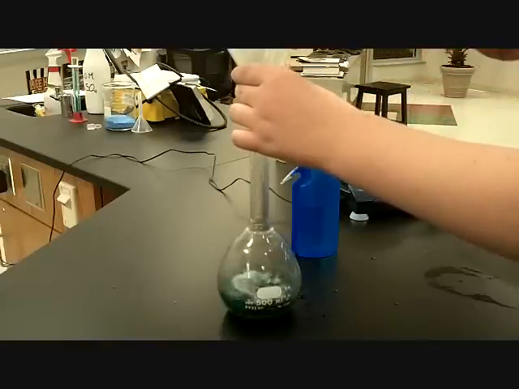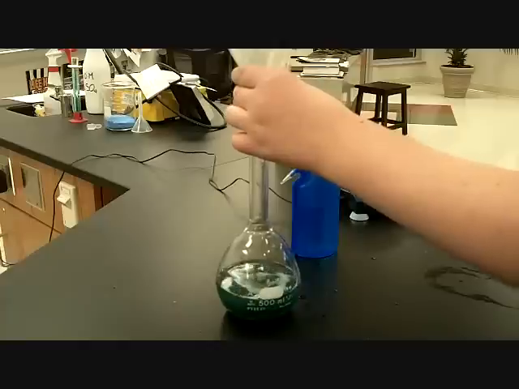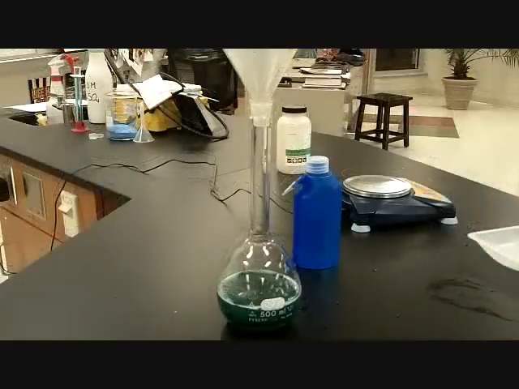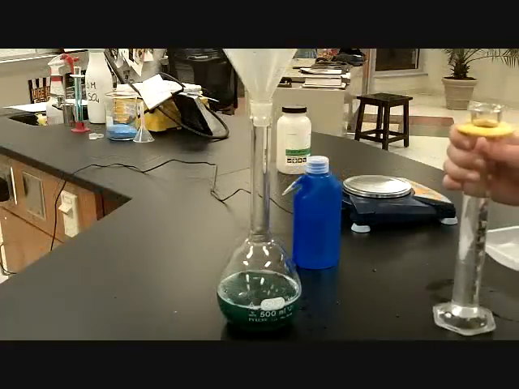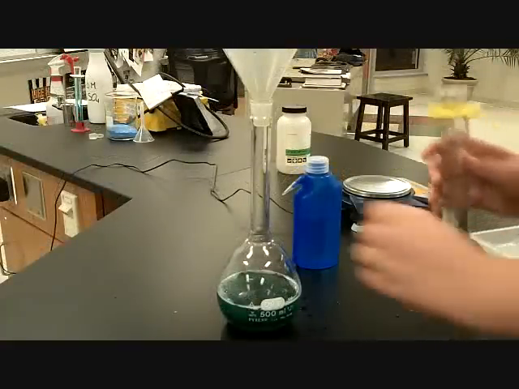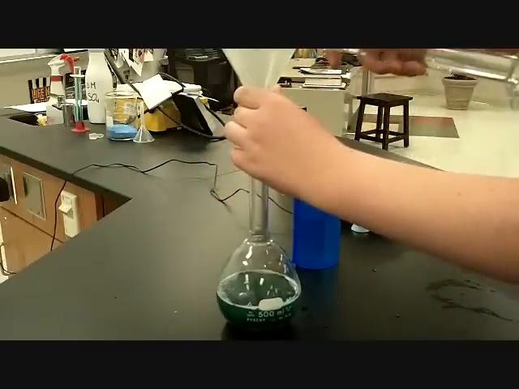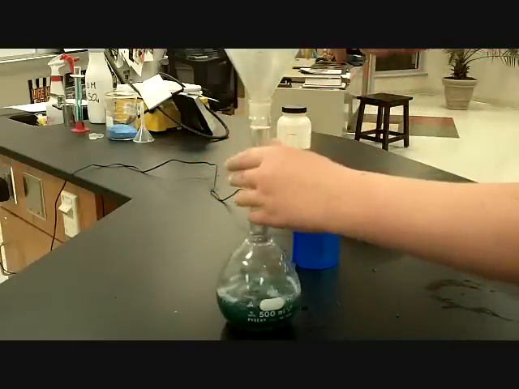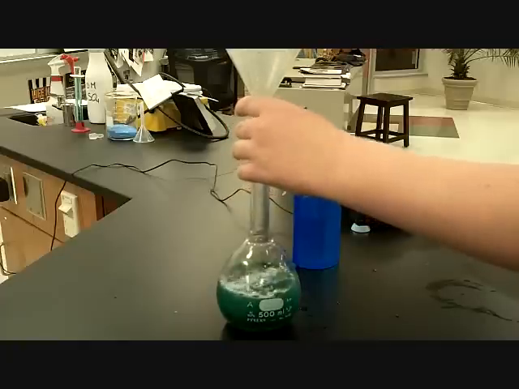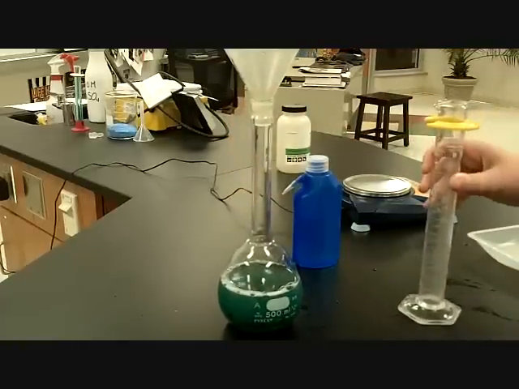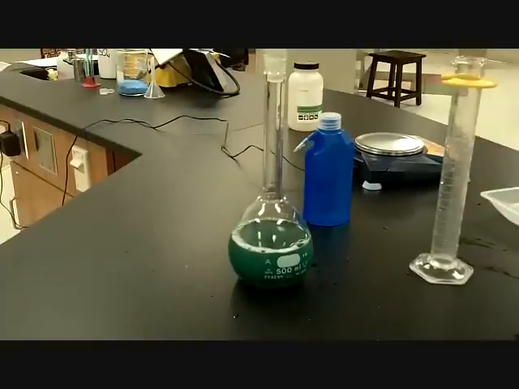Okay, so now we're putting in more water. Good. So it looks like we need some more. Why don't you go ahead and grab some more water. Go ahead and add that, about 90 mils of water. Go ahead. I don't think you need to hold the funnel. All right, so right now it looks like we're a little over halfway.